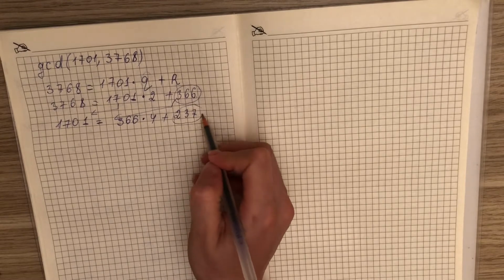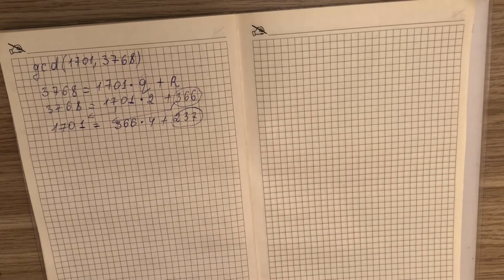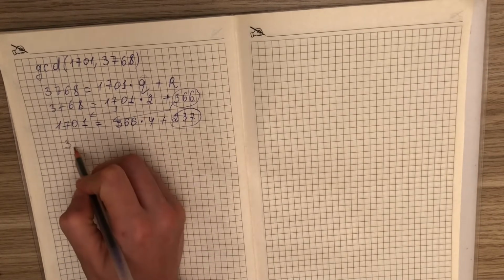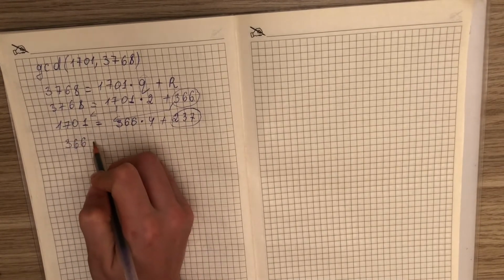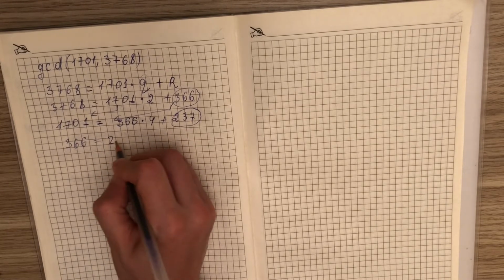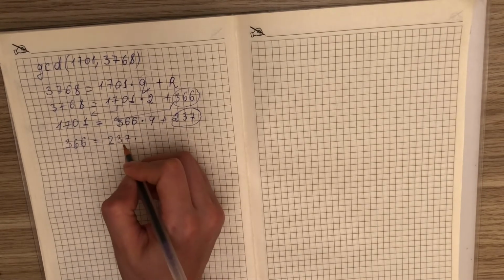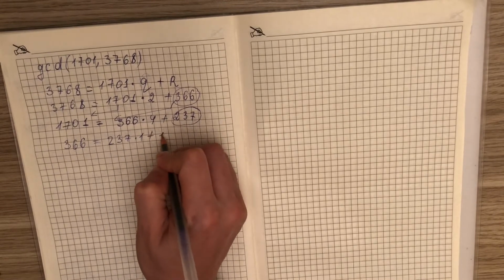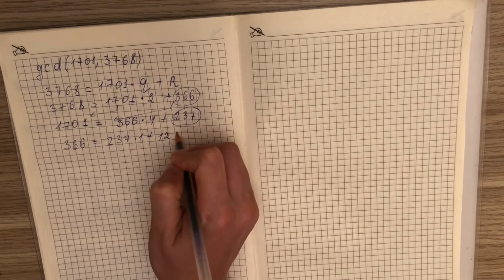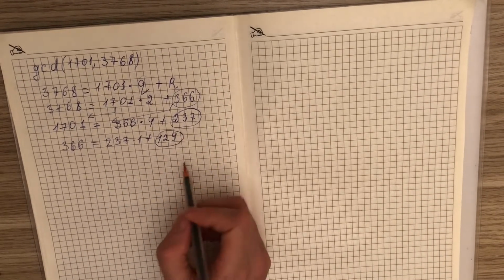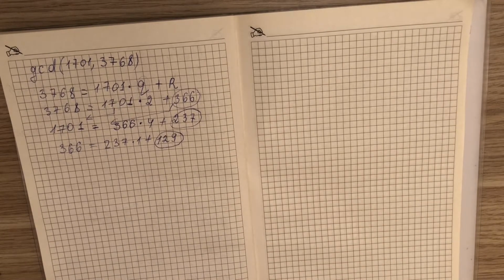As you see, the remainder is still not 0. So we will continue. 366 is equal to 237 times 1 plus 129. Our remainder is still not 0, and we will continue.